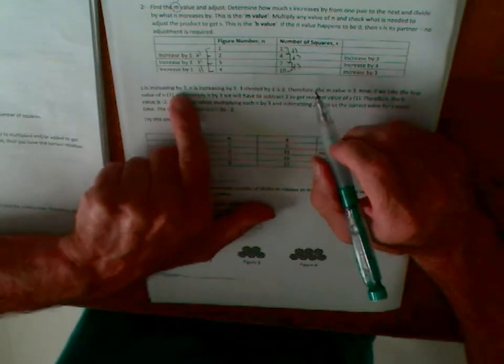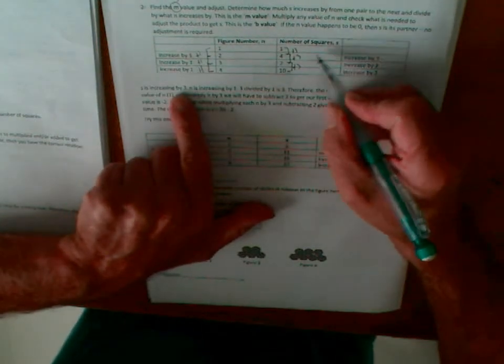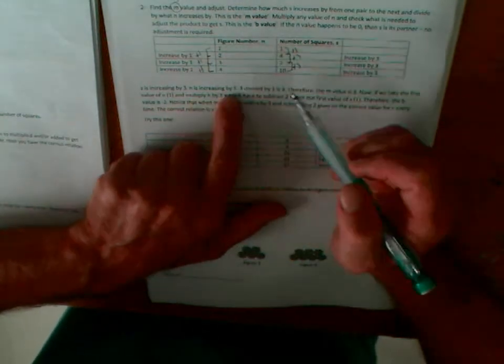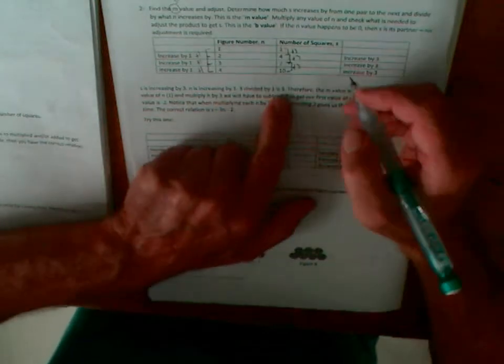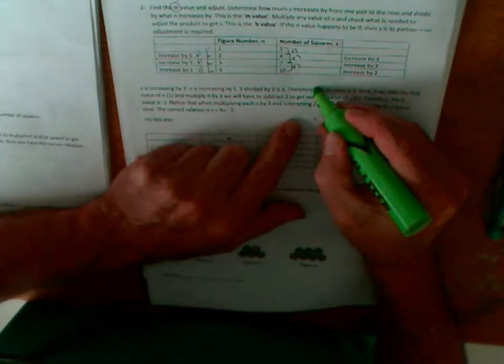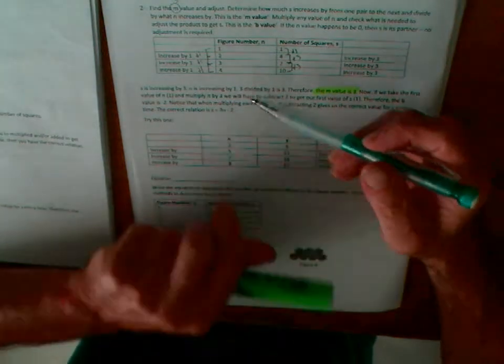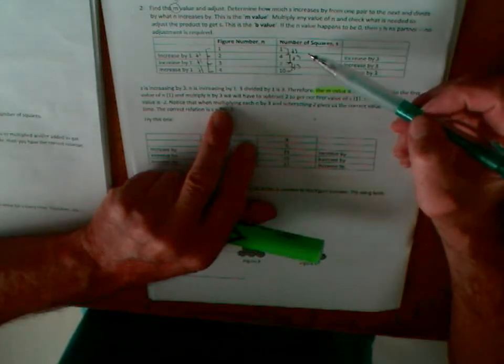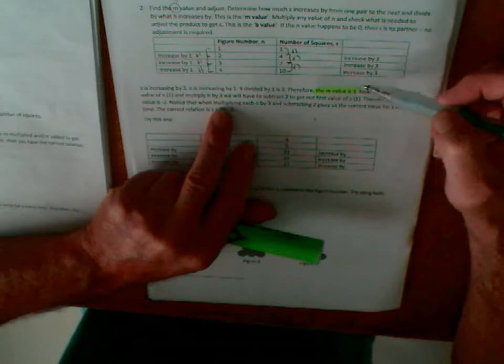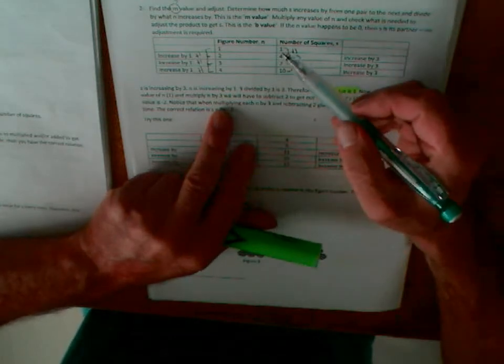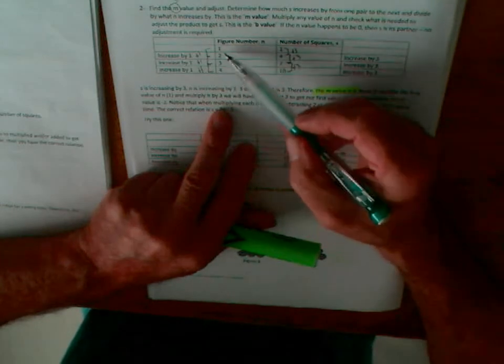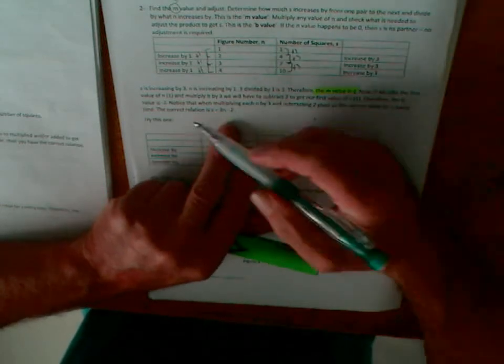Okay, so s is increasing by 3. This is the number of squares, or the s value, increasing by 3. And n, that's the figure number, is increasing by 1. So 3 divided by 1 is 3. Therefore, our m value is 3. And now we just need to adjust that. If we first take the value of n and multiply it by 3, we have to subtract 2 to get our first value, which is 1. So the m value is 3. This is going to be 3n, and then we have to adjust to get these numbers here. Therefore, the b value is negative 2.